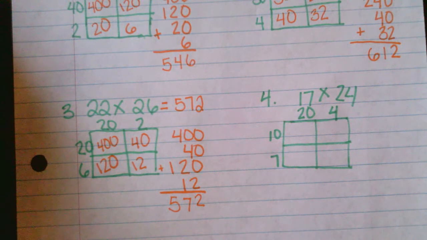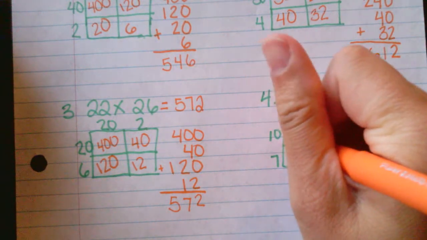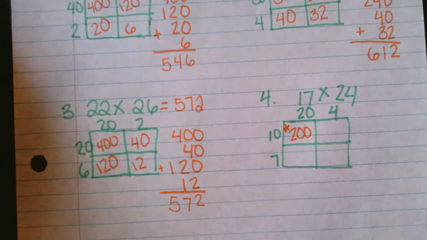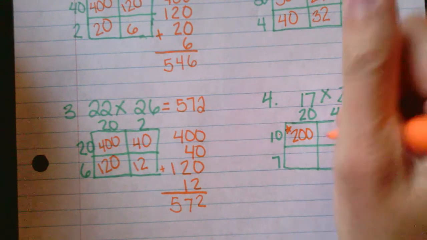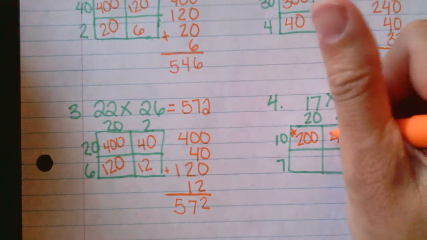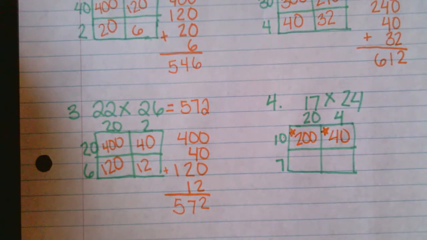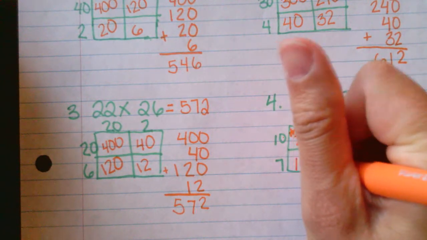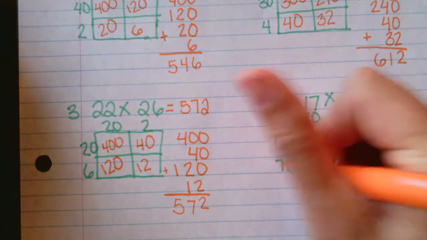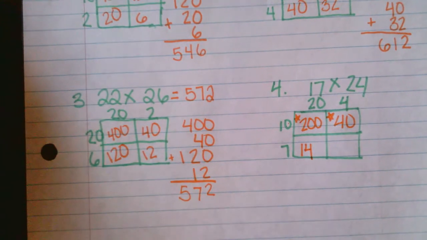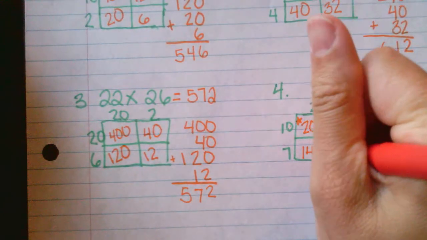And we have 200 in the first box. So 1 times 2 equals 2 and 2 zeros. So I think that that is correct. In the second box, they have 40. 1 times 4 is 4 and our 0. So I again agree with that. And then on our third box, they have 14. 7 times 2 is 14, but they forgot the 0.